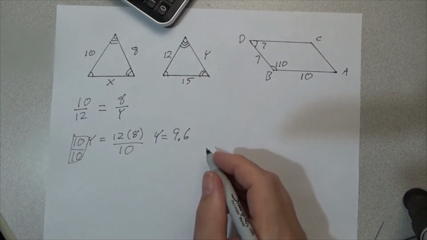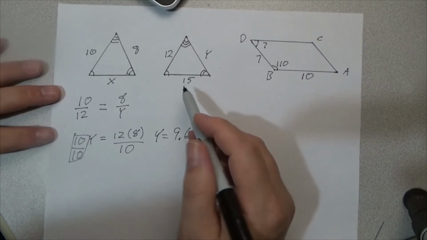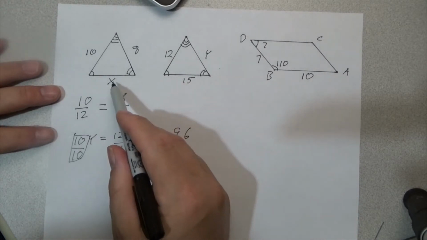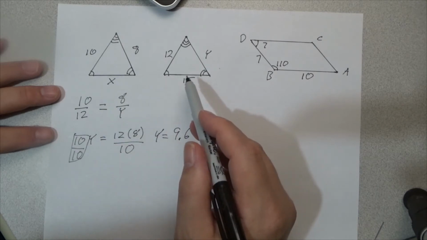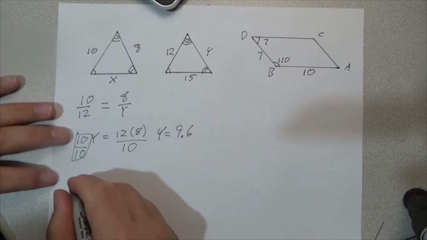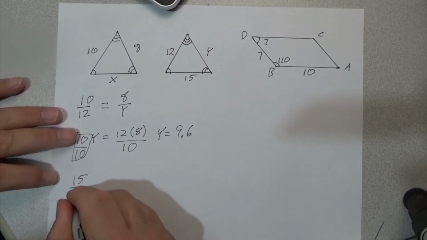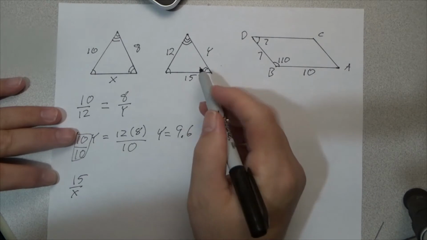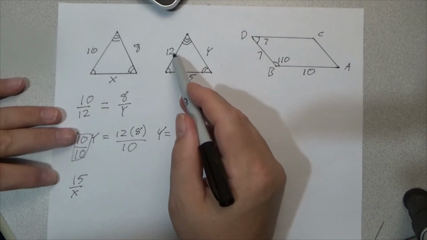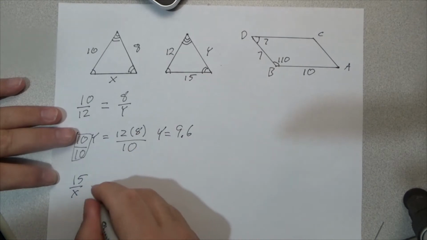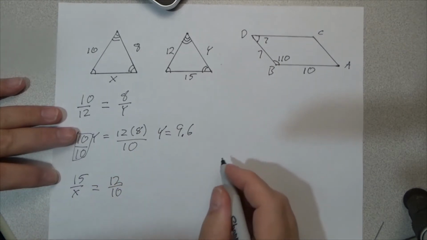Okay, so now let's look at X. 15 and X are corresponding sides. All right? So I can write 15 over X. So that means this figure is the numerator, so I can use 12 and 10. So that equals 12 over 10.